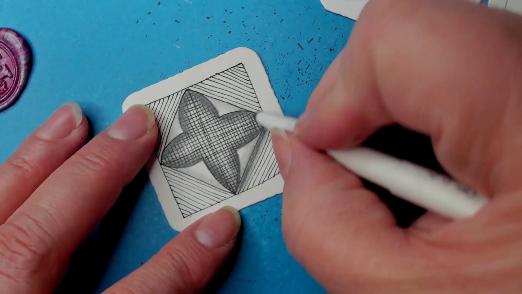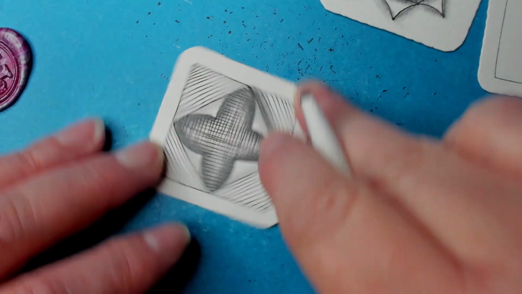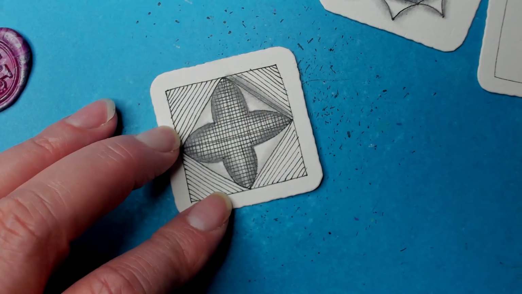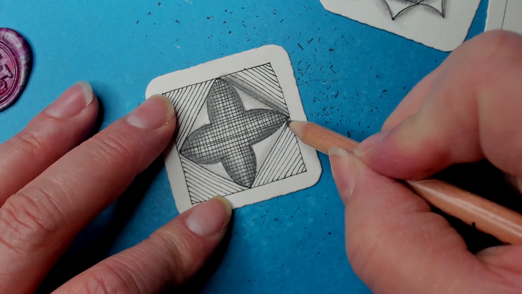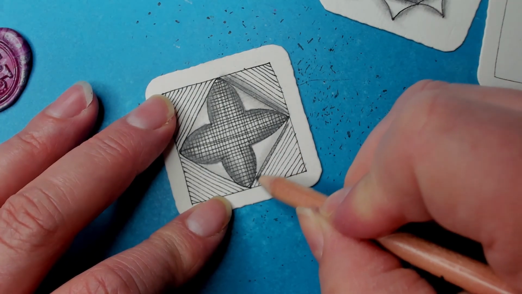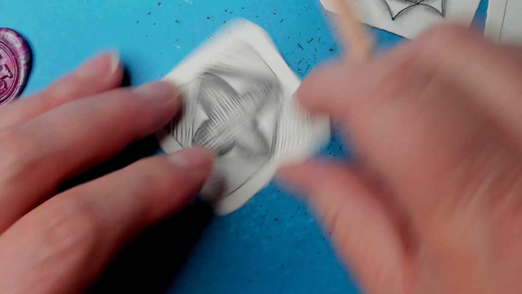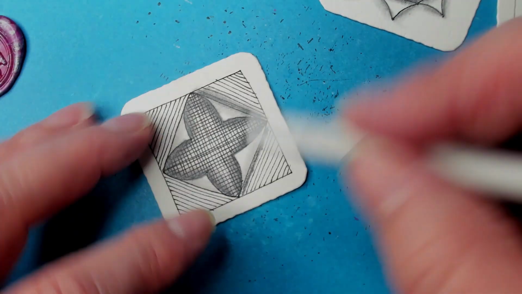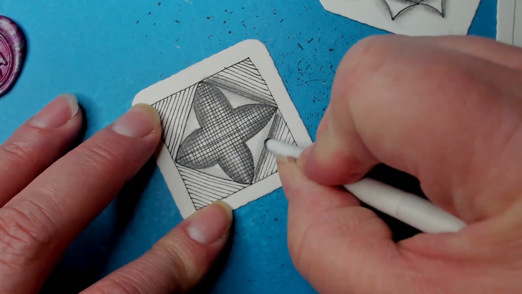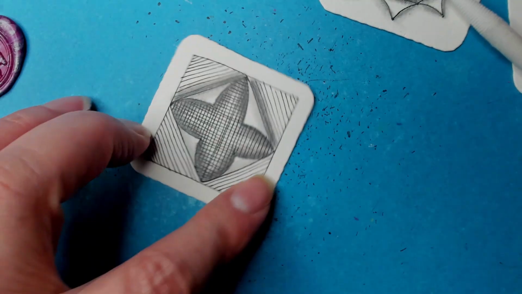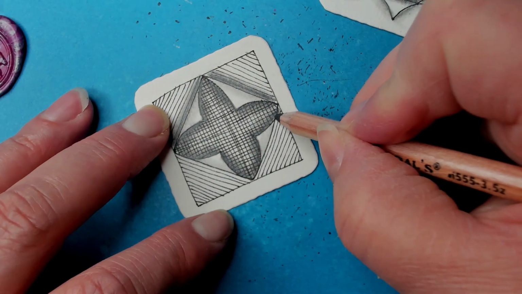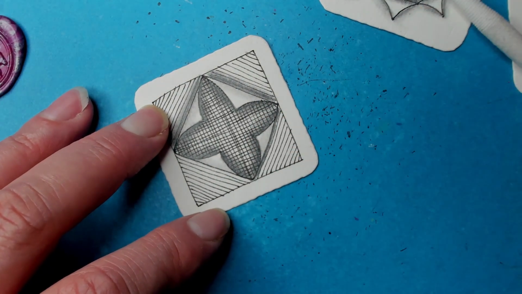That makes it look much more like this is folded over, because this was blending in too much here. Okay, so not only is this, we'll call it a tangle. But, you know, a little bit of lessons in shading and lessons in playing around and lessons in there's no such thing as a mistake in Zentangle.